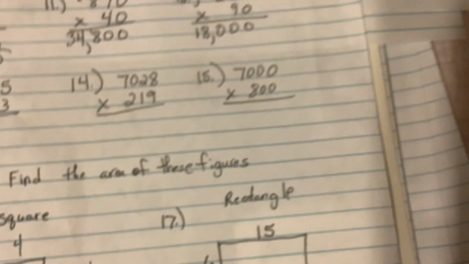Okay. So that's your multiplication unit 2 test. All right, let's look at unit 3 test, which was division.